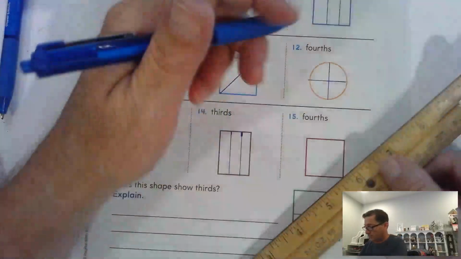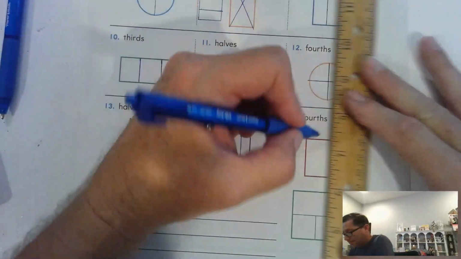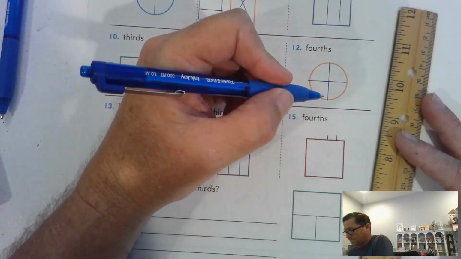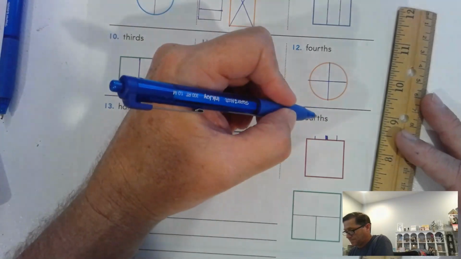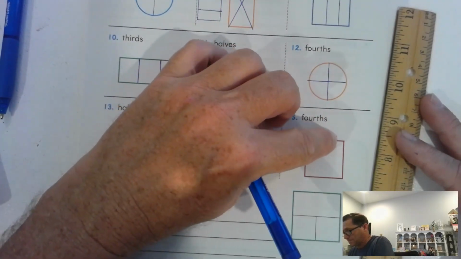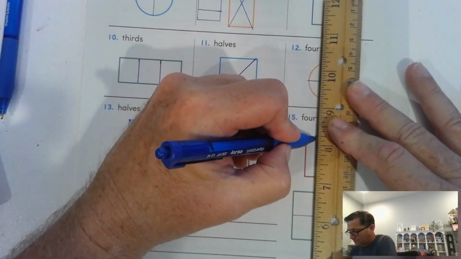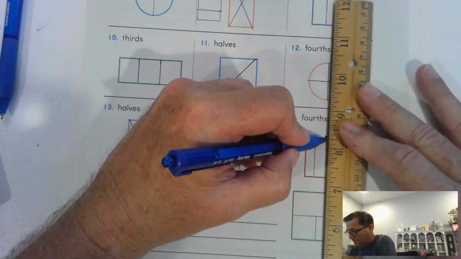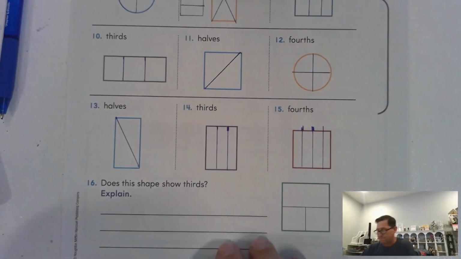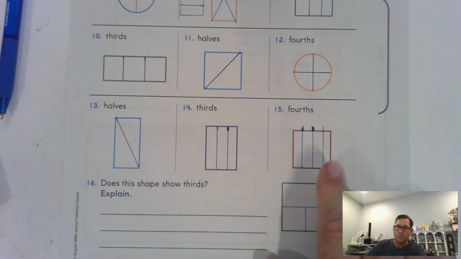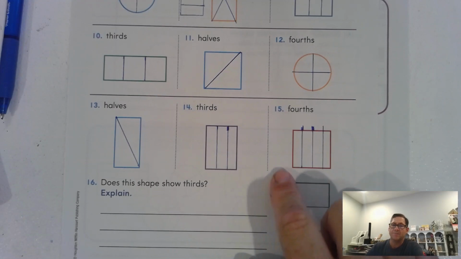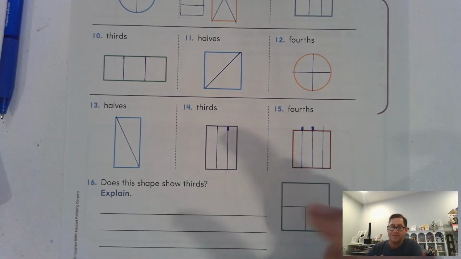Three equal sections. Fourths. I think I'm a little off on this fourth. I think this last piece is a little too thin. Okay. But the concept is that there would be four equal parts in fourths.